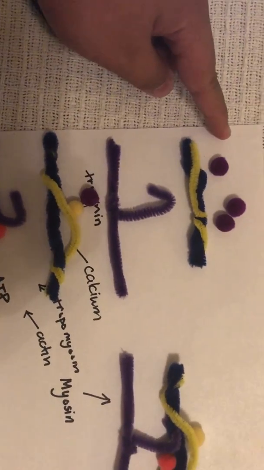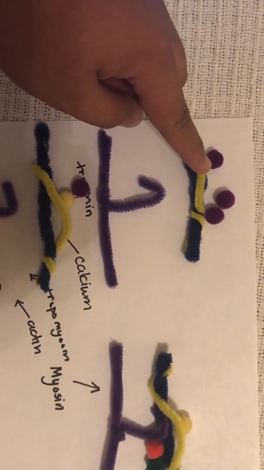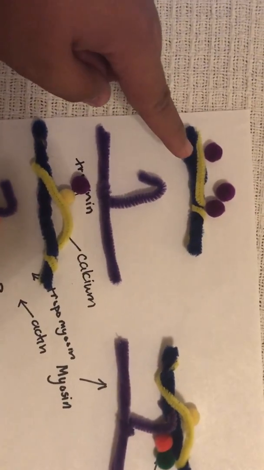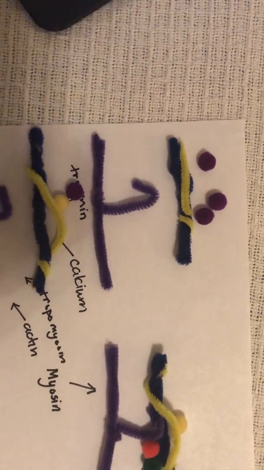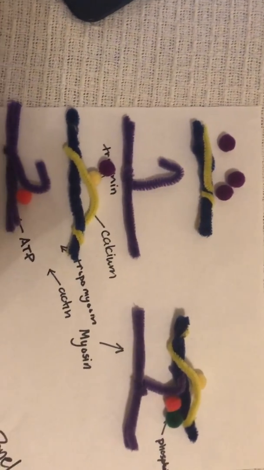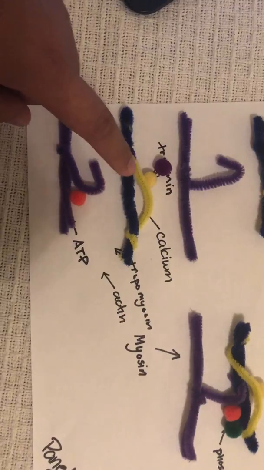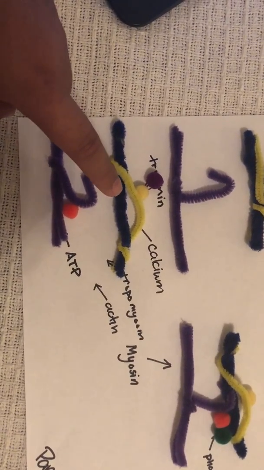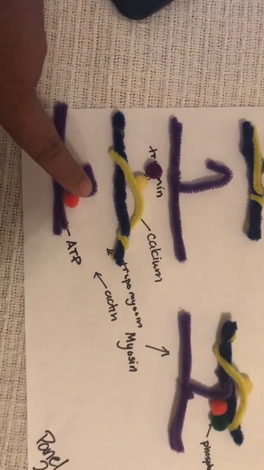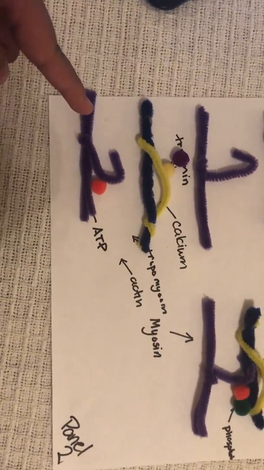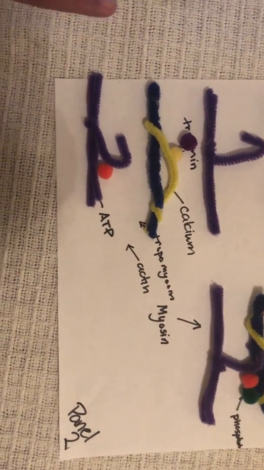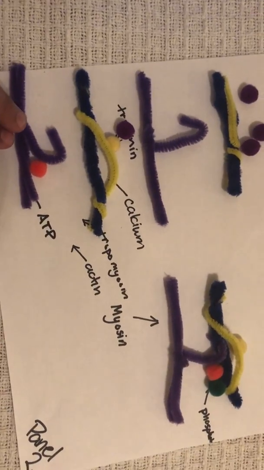How it goes is, once the calcium is released, troponin is attracted to the calcium and will try to bind to the calcium. This is then brought along by the tropomyosin, which gives space for the actin and allows for the myosin to be able to move. The only way for the myosin to move, though, is when an ATP is bound to it, and the actin and the myosin are moved into the ready position.